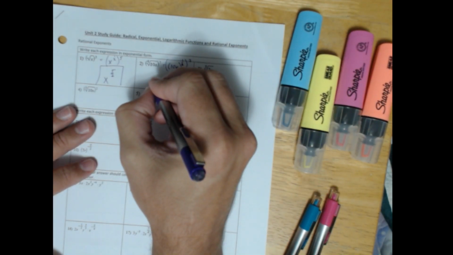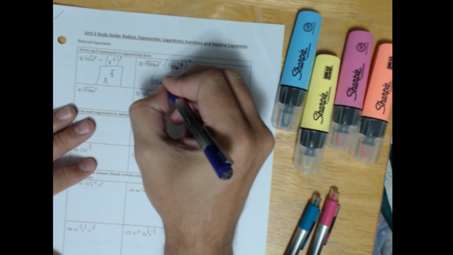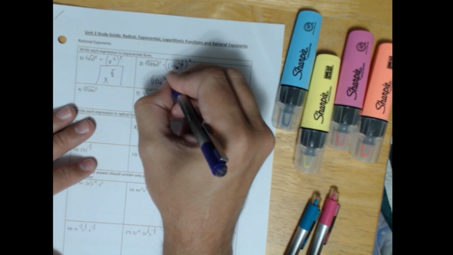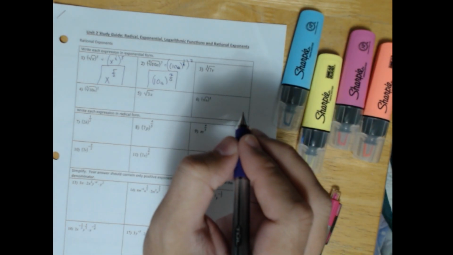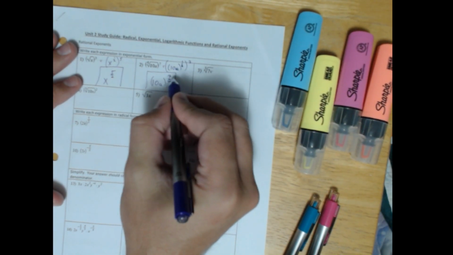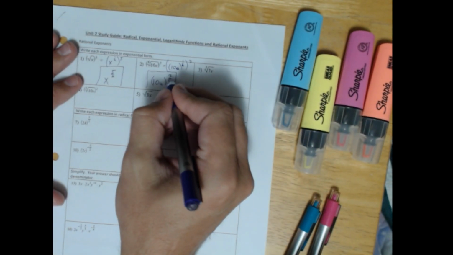And again, we multiply, so we would get 10a open parentheses, close parentheses, and 7/6. You need the parentheses here. No parentheses, and it's wrong. Because the 7/6 is going to both 10 and a. So you can either have 10 to the 7/6 times a to the 7/6, or just put them both in parentheses and move the 7/6 out.